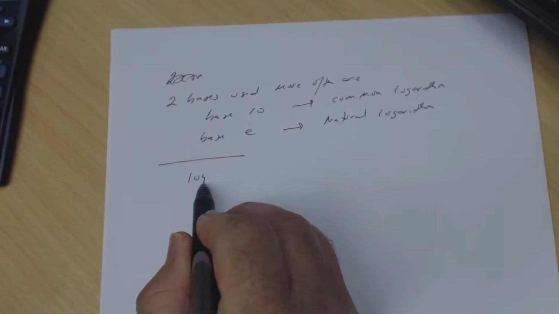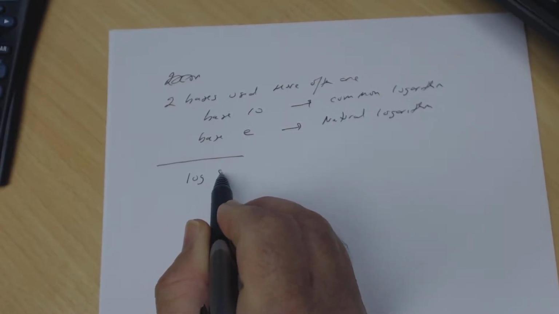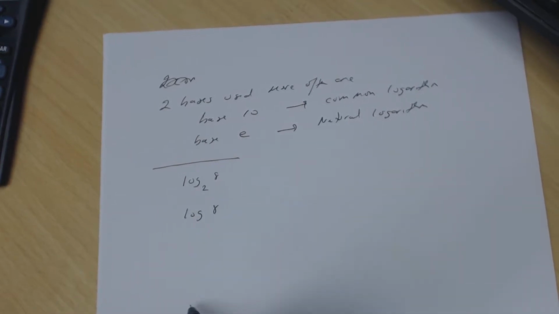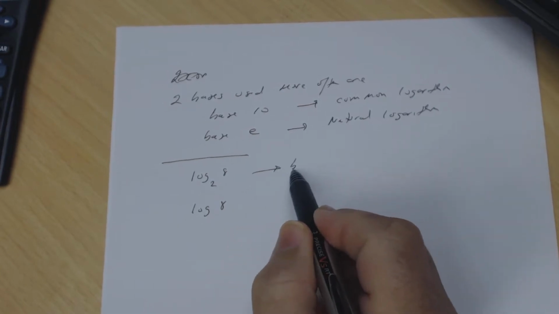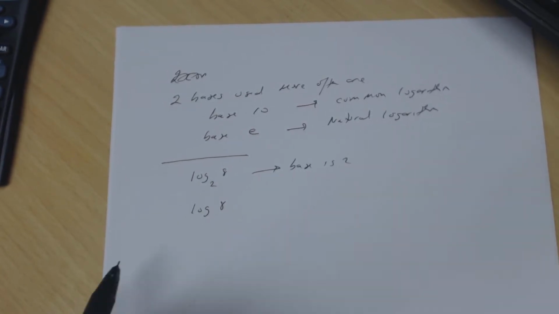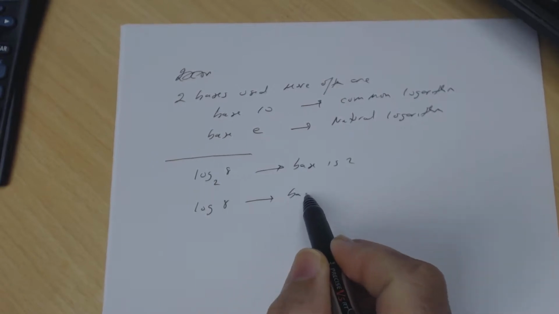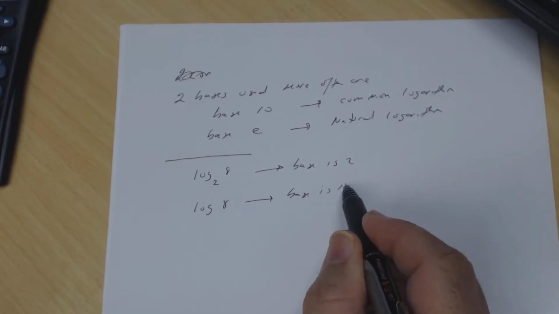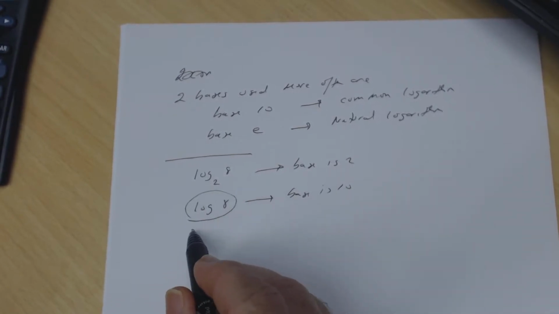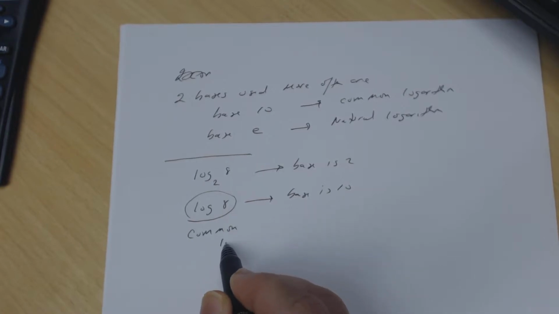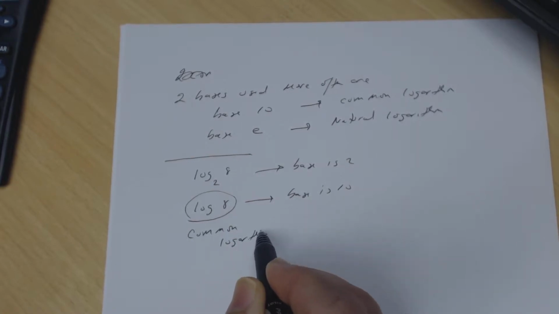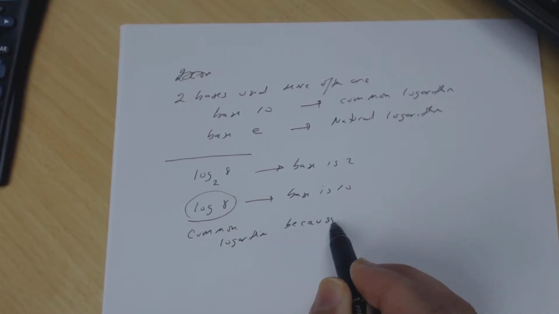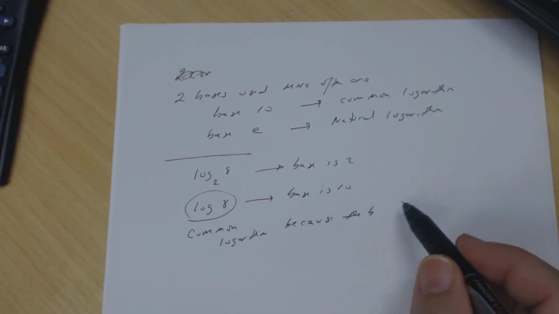All right, so if you had log of 8 base 2, and then log of just 8. Here, the base is 2. Here, if there's no base, remember it's understood to be a 10. So this right here is called a common logarithm because the base is 10.